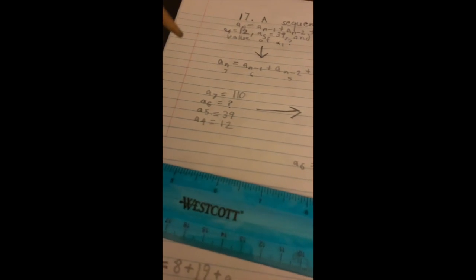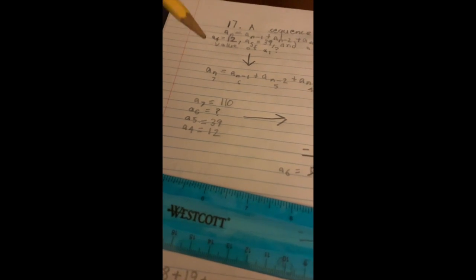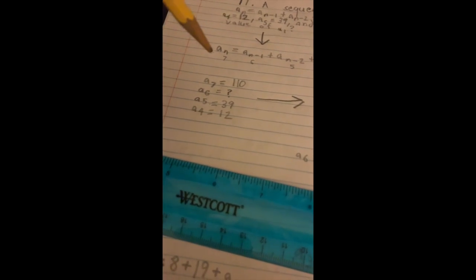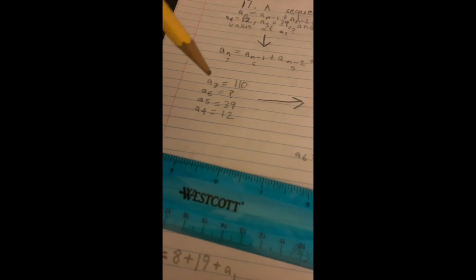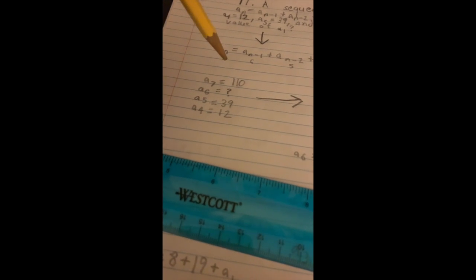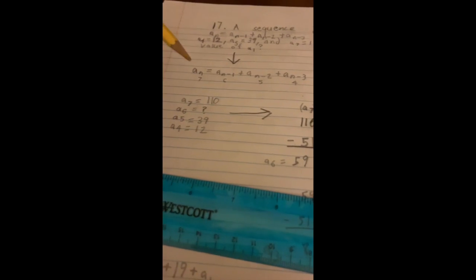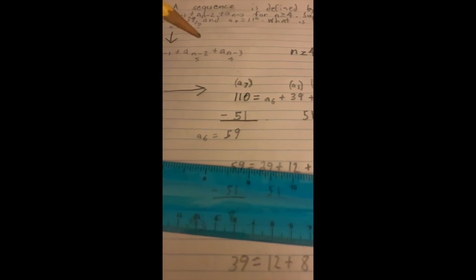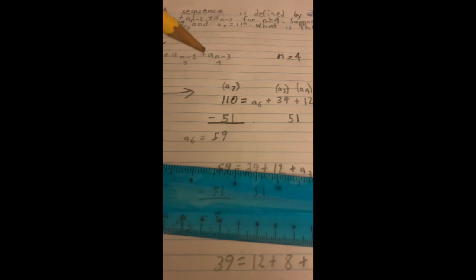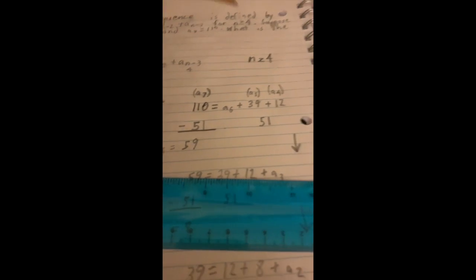We know what the seventh number equals. We don't know what the sixth number equals. We know what the fifth number equals, and we know what the fourth number equals. So we have a missing number here, but we can use this formula to figure that out, because if we plug in 7 like we did up here, we just plug in the number, which is 110, we know this, equals the sixth number in the sequence plus the fifth plus the fourth.